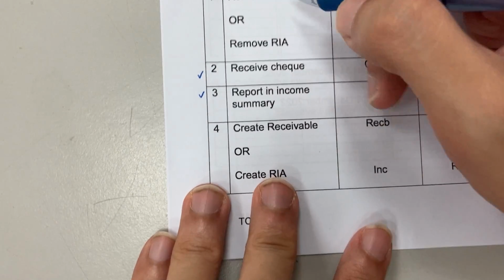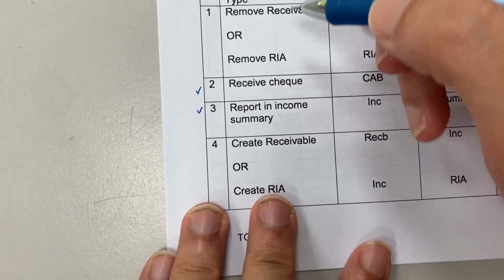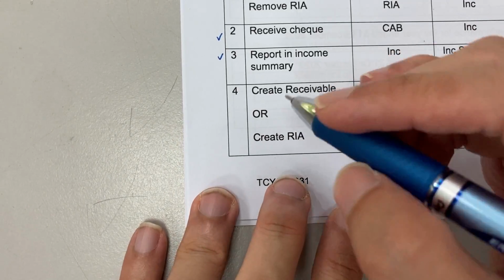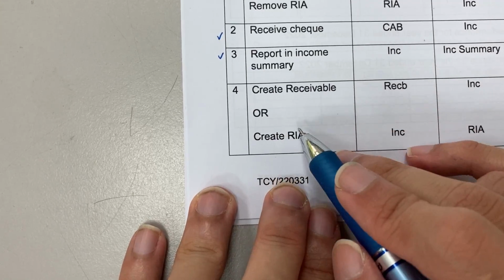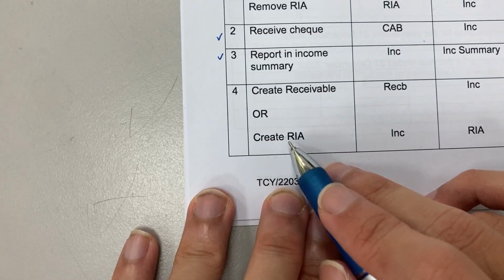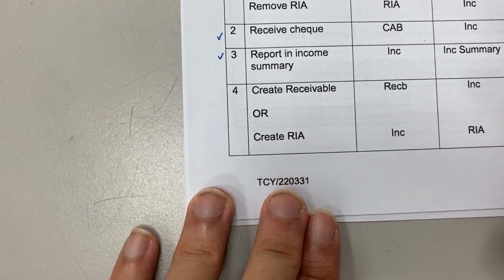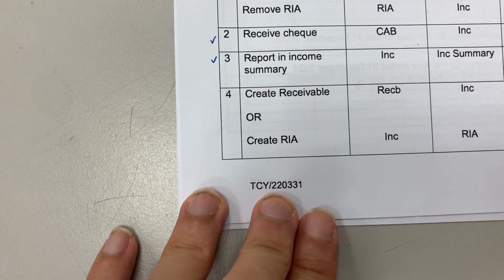Alright, so in the second year, there's a chance that you need to remove what was created in the first year, and of course the last one will depend on the question as well, whether at the end of the year you still have any receivable or receive in advance after taking into account the previous years. So let's take a look at an example.